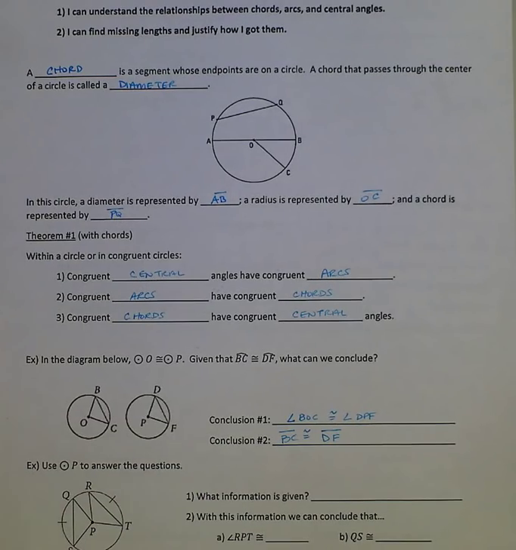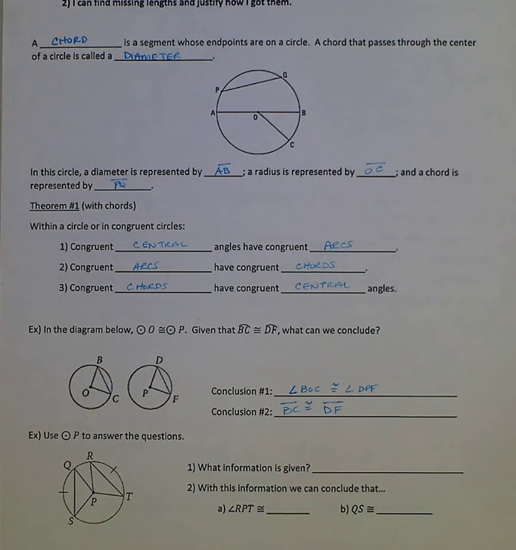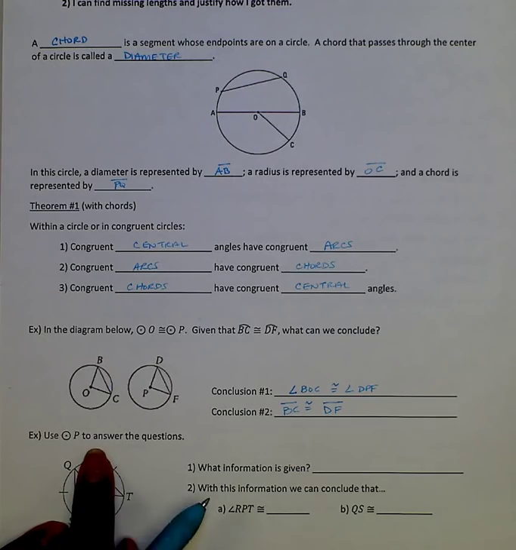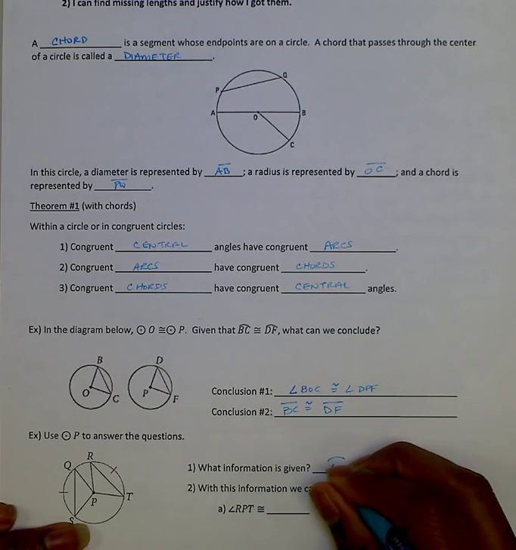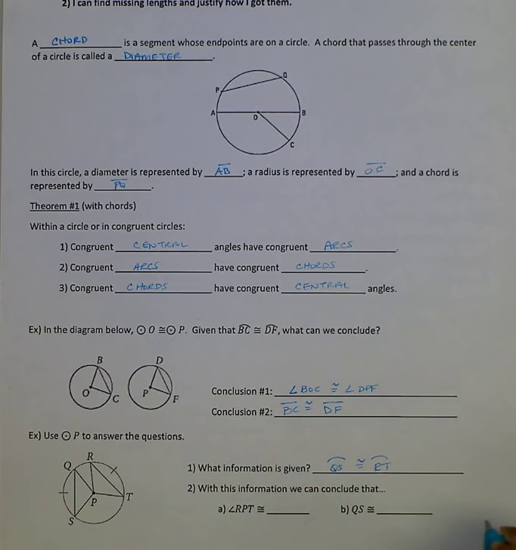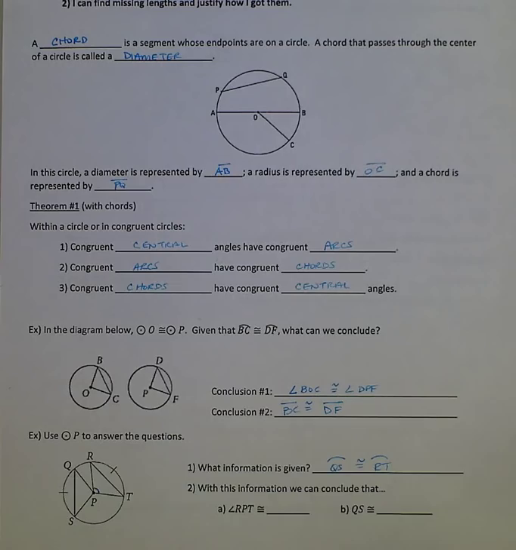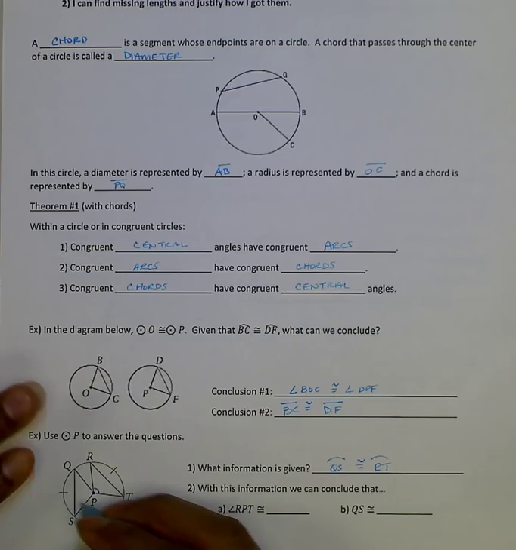Okay. Next example. It says use circle P to answer the questions. What information is given? Well, in this problem, they tell us that QS and RT are congruent, so arc QS is congruent to arc RT. With this information, we can conclude that angle RPT, so this central angle here that corresponds with RT, should be the same as the central angle that corresponds with QS. So that's angle QPS.